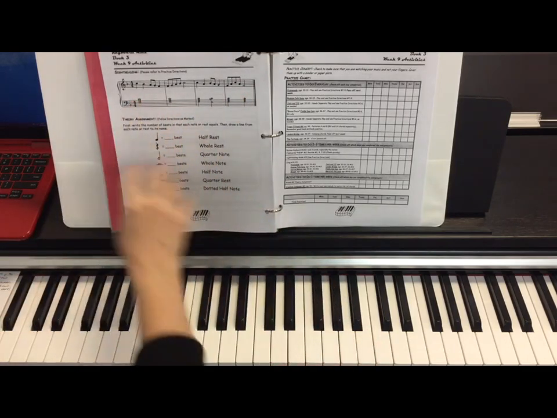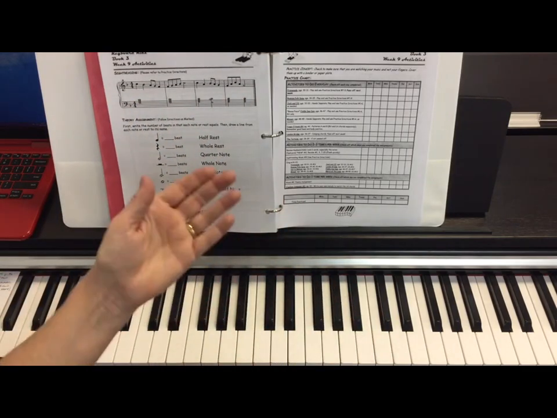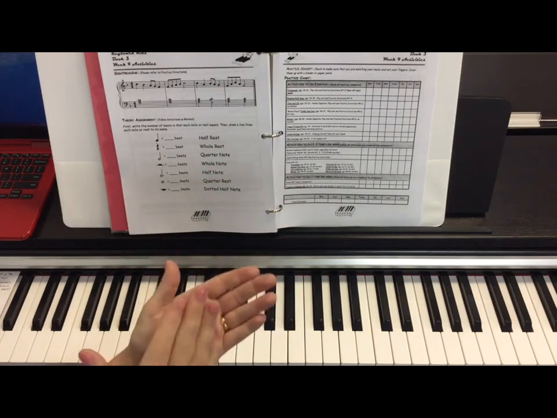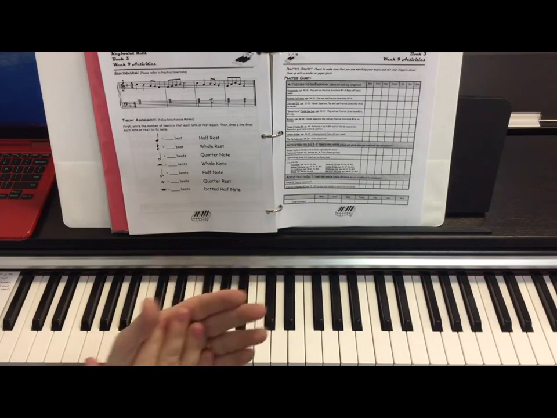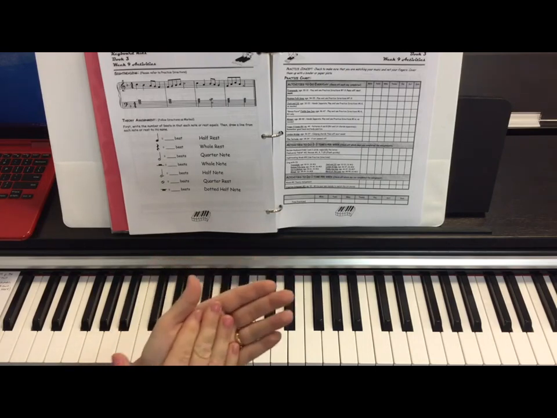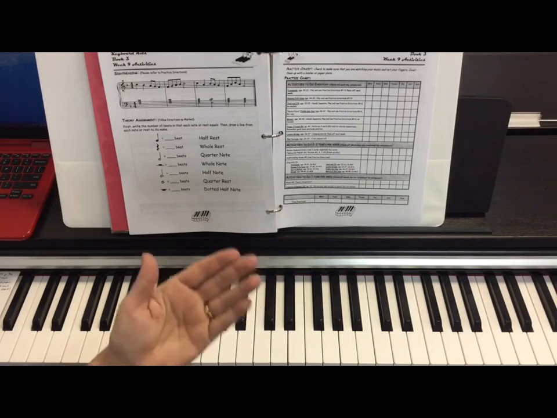Clap and chant our rhythm. Go. Ton, ton, ta, ta, ton, ta, ta, ta, ta, half note. Ton, ton, ta, ta, ton, ta, ta, ta, ta, half note.